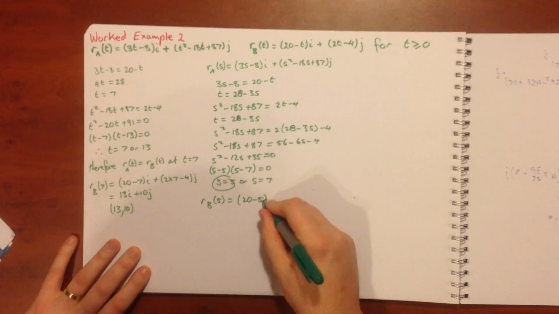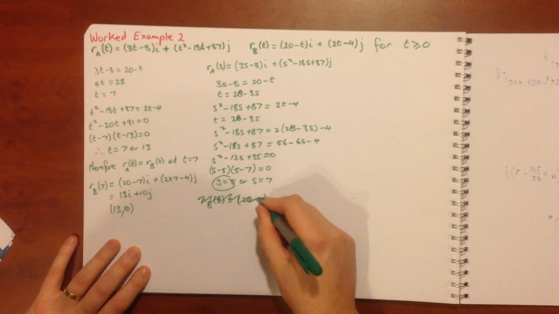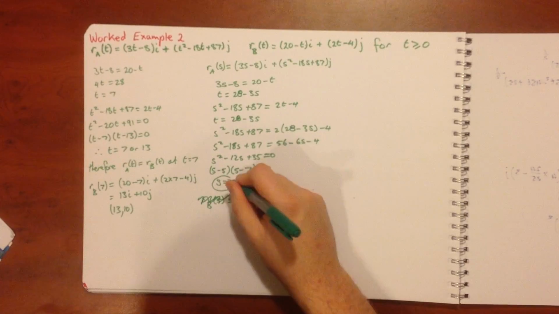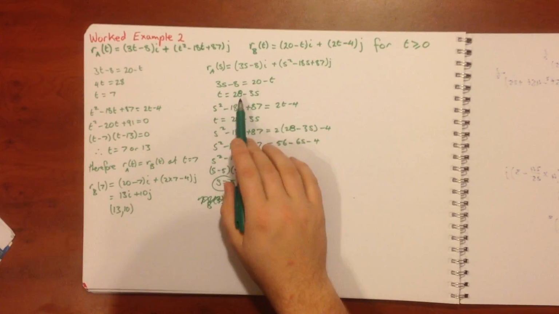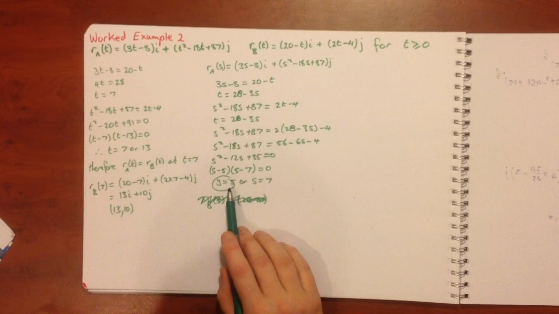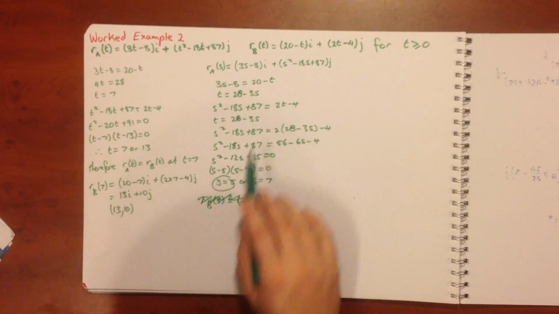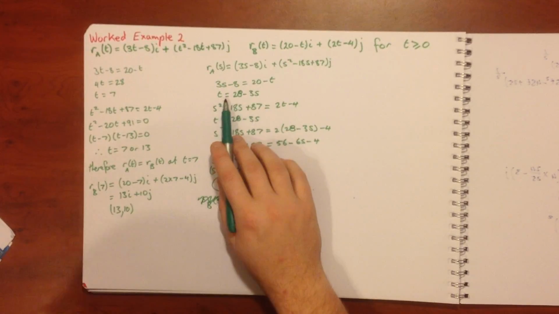Sorry, I'm skipping a step here. We don't just sub straight back in, because we're not subbing back in for t, we're subbing back in for s of 5. So what we need to do is work out what our corresponding time is.